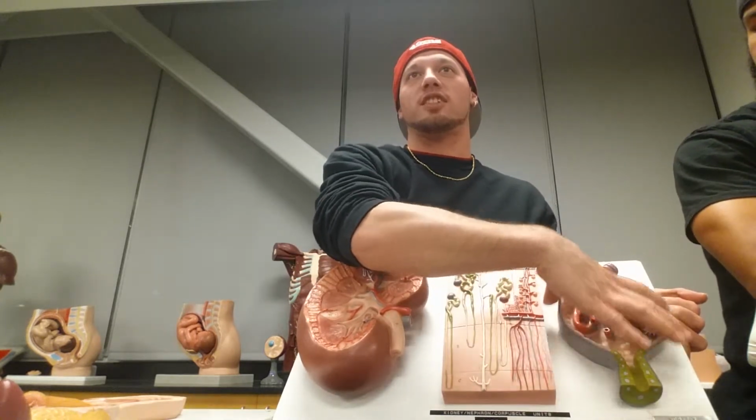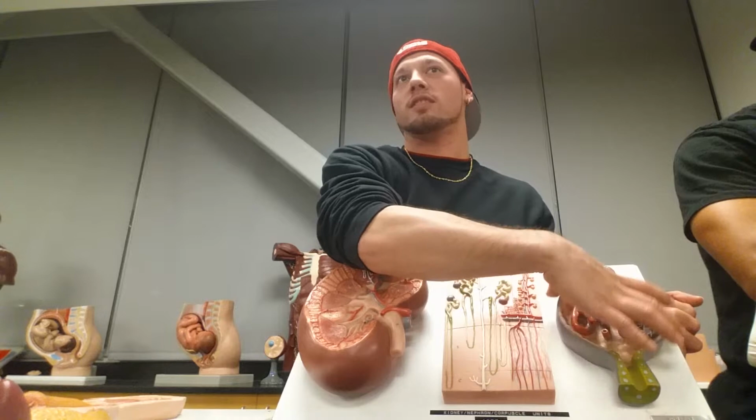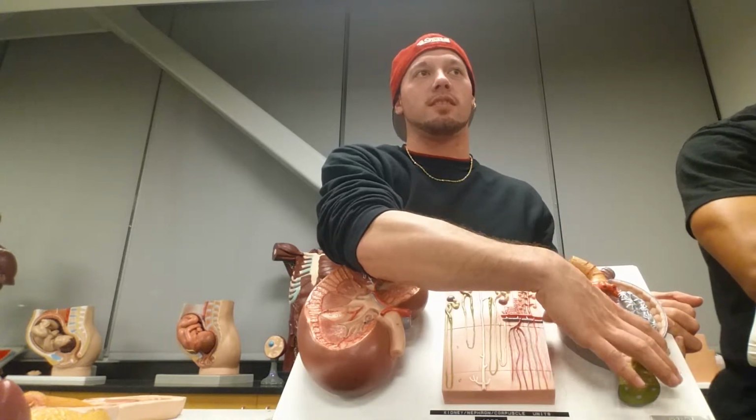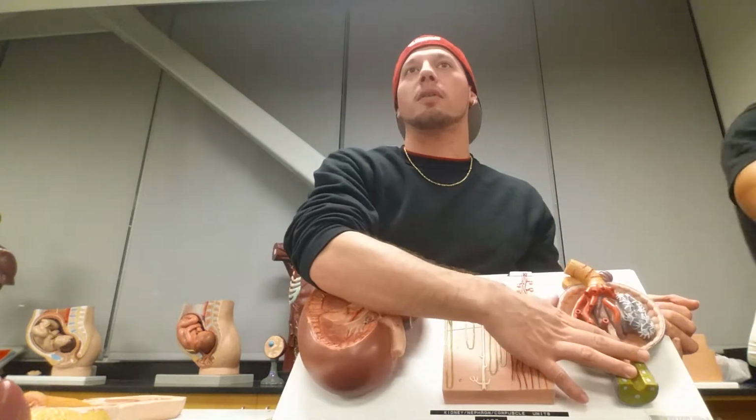What is this right here? This structure here, the outer portion. Bowman's capsule. And the function, I just say, houses the glomerulus.